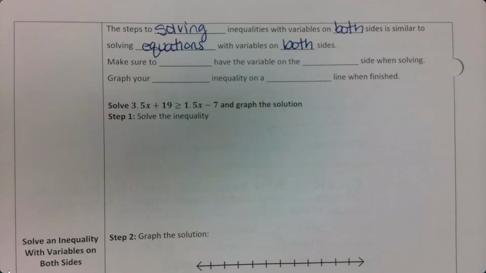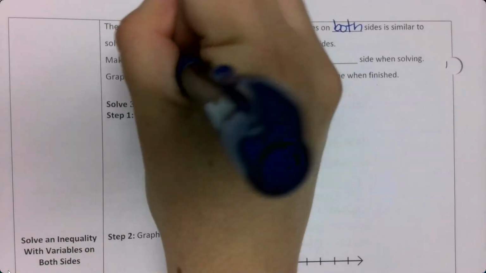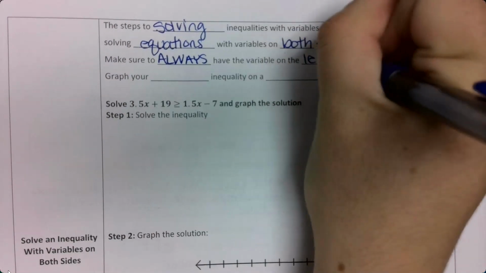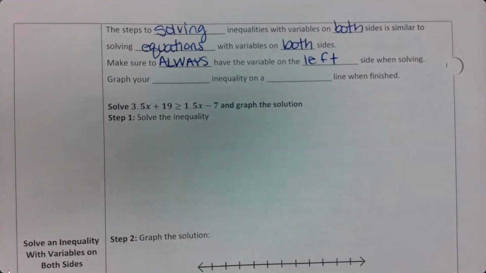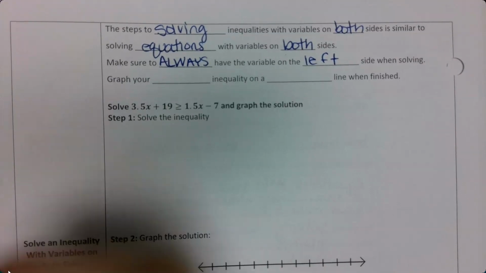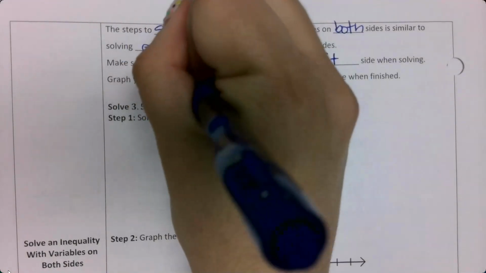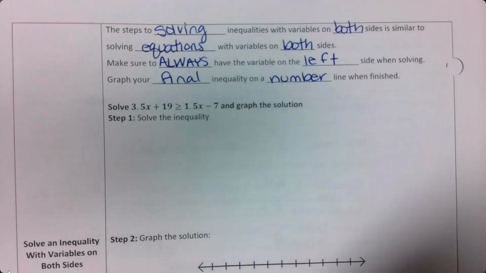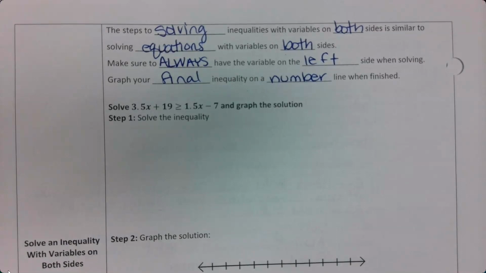Okay, so again, we want to make sure to always have our variable on the left side. And then we want to graph our final inequality on a number line.